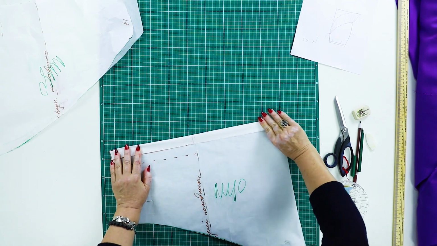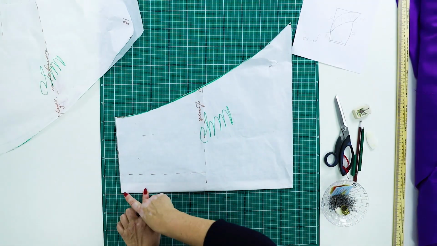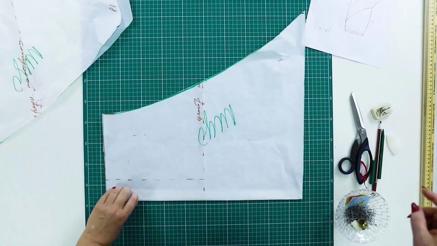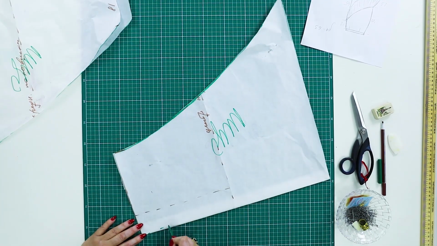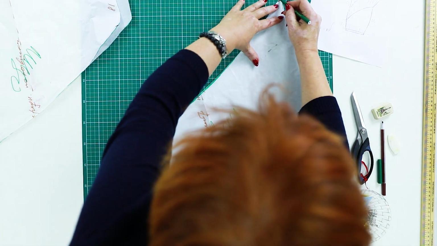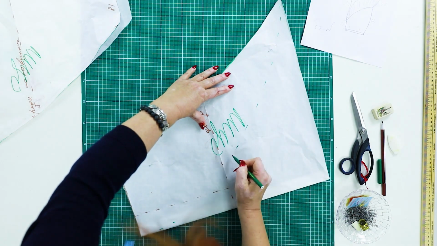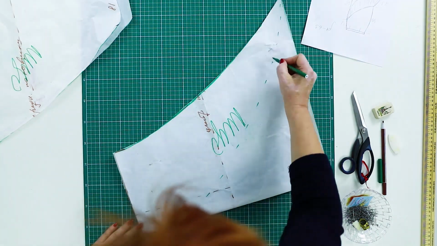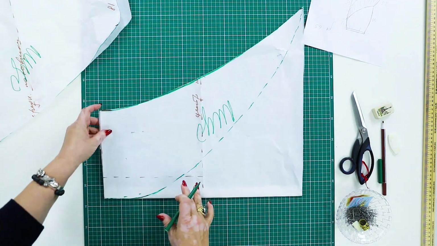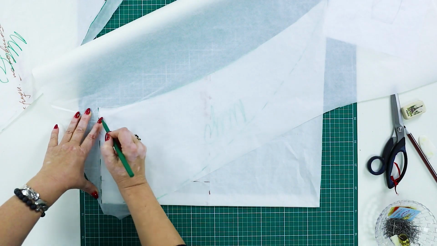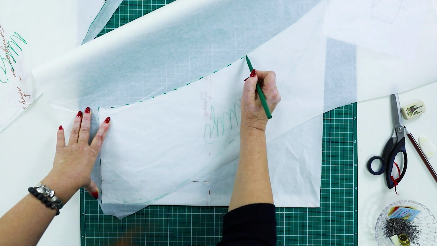This is an overcast. The ruffle should go from this point to the cut. Draw it like you want it to be. Don't think too long. This is how the ruffle should look like. I'll transfer it to the other piece of the tracing paper. We'll make two ruffles, front and back. Transfer it to the tracing paper.